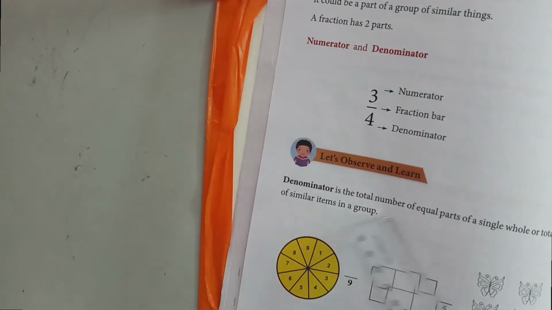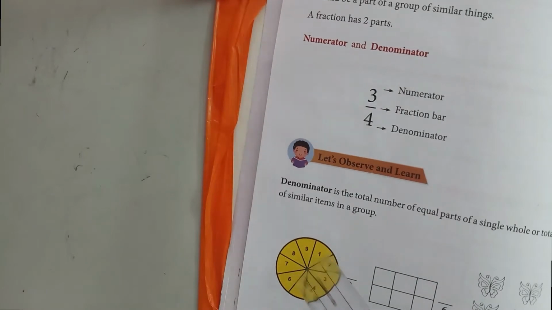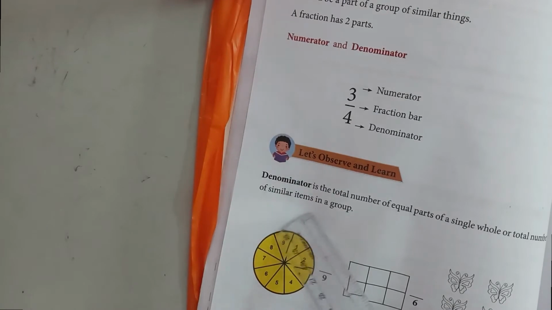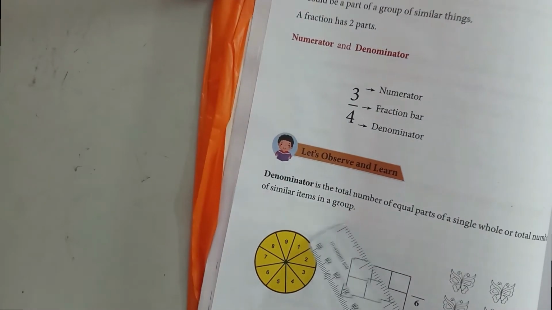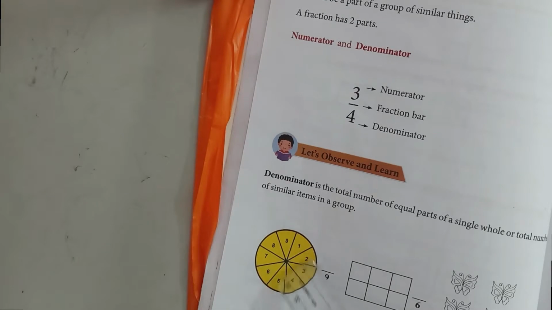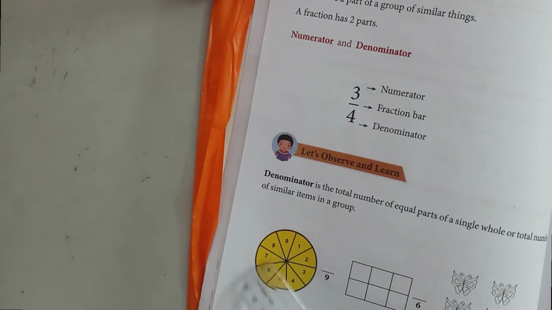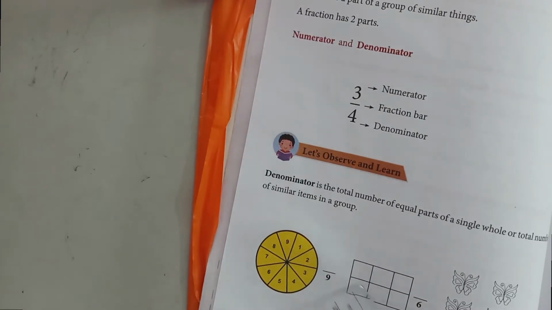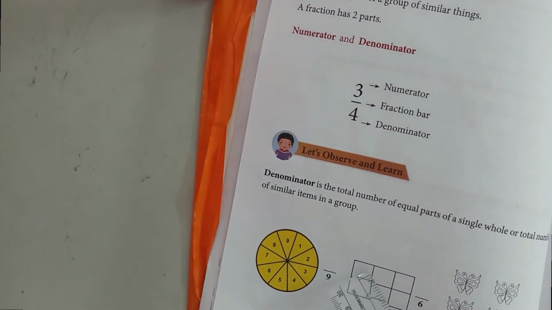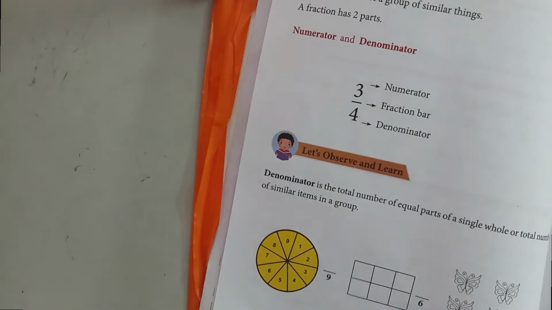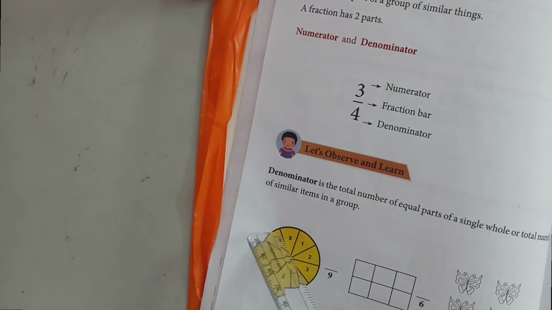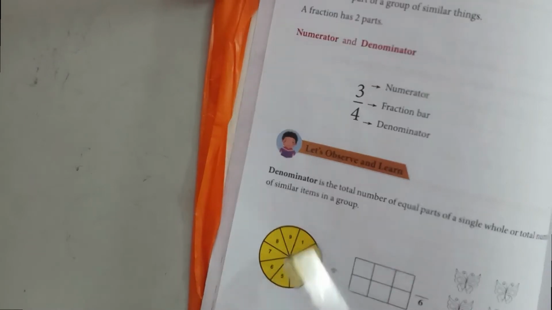Now let us observe and learn about the denominators. Denominator is the total number of equal parts of a single whole or total number of similar items in a group. See here, how many parts are there in this? 9 parts. So this is a whole, right? So denominator is 9. Here you check in this second example. How many are there? 1, 2, 3, 4, 5, 6. So 6 is the denominator. In this, 9 parts are there. See, count 1, 2, 3, 4, 5, 6, 7, 8, 9. So 9 parts here is one whole.